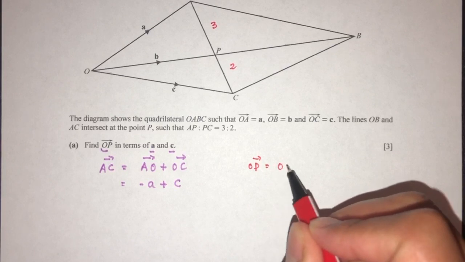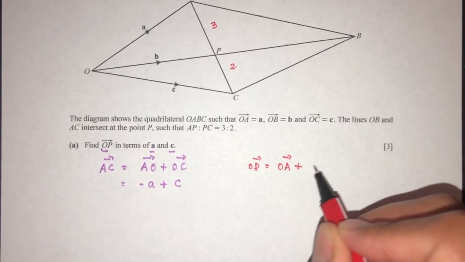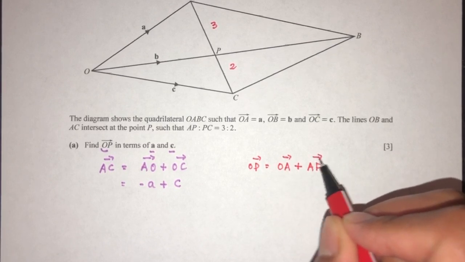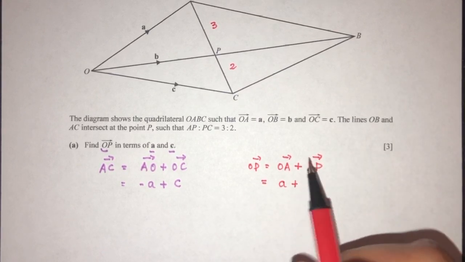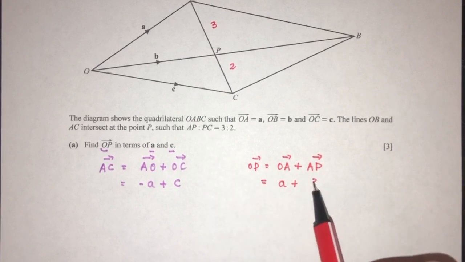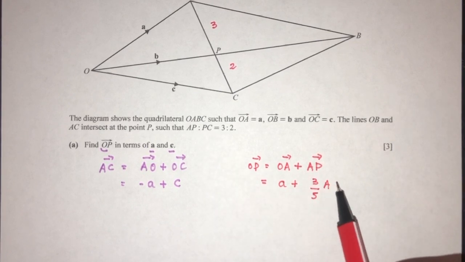Will be O going to A and A going to P. Now O going to A is pretty easy. We had C is A. Now for AP, we have to use this ratio. It is 3 over 5 of AC.